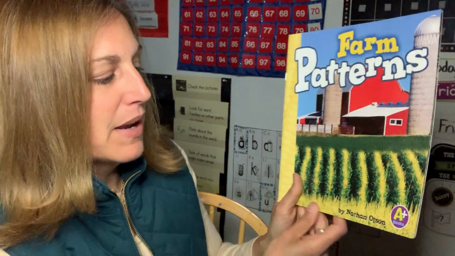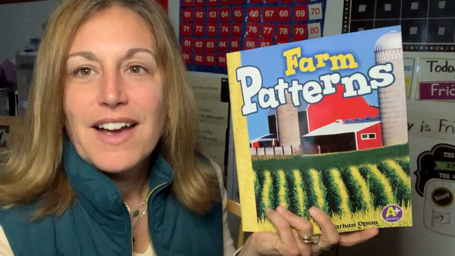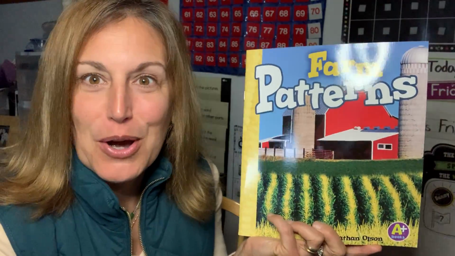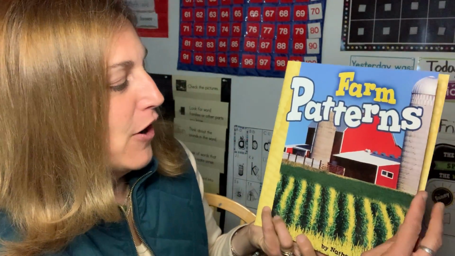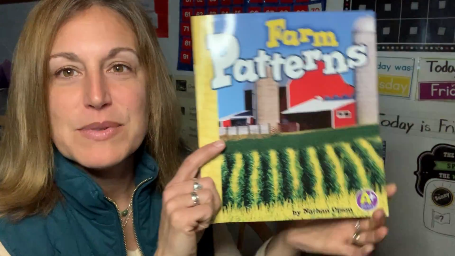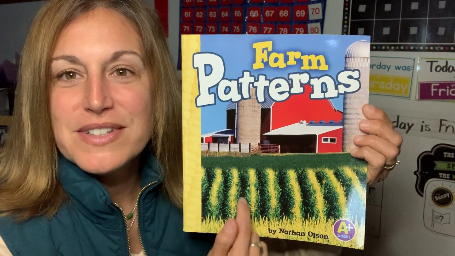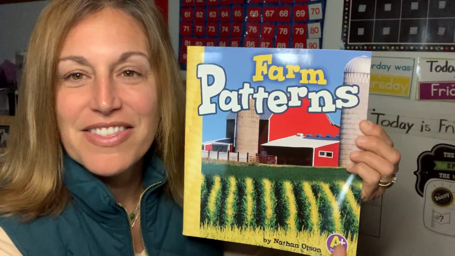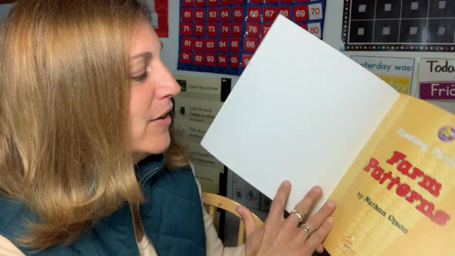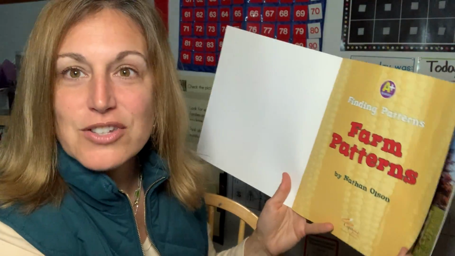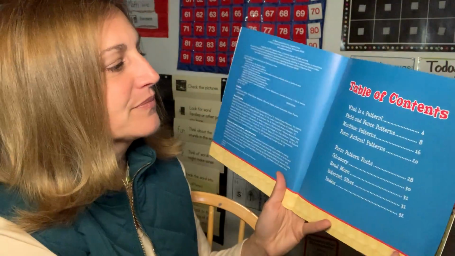Okay, this is written by Nathan Olson. I wonder if he's related to Mr. O, our PE teacher. Farm Patterns. I think I'm seeing one right on the cover. Are you seeing the rows of corn, the silk on the corn? That looks like a pattern. A pattern repeats over and over again.